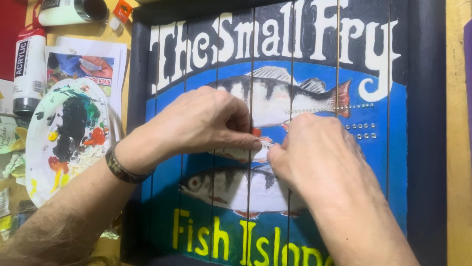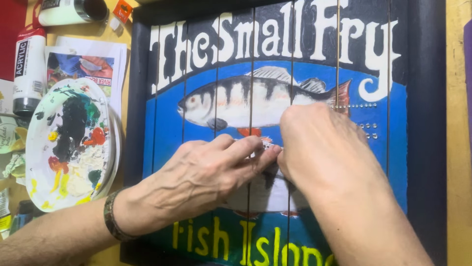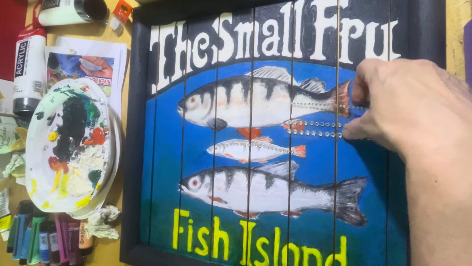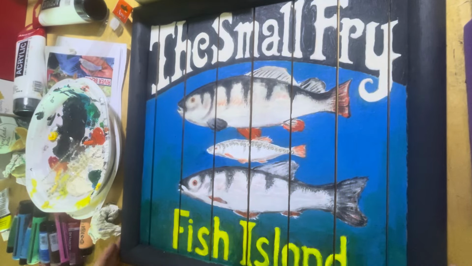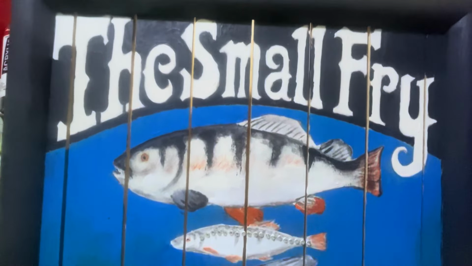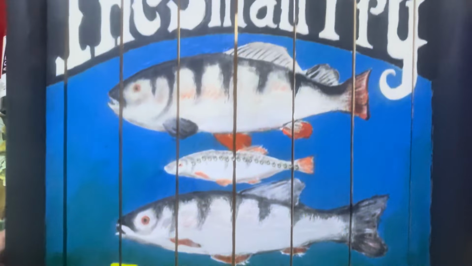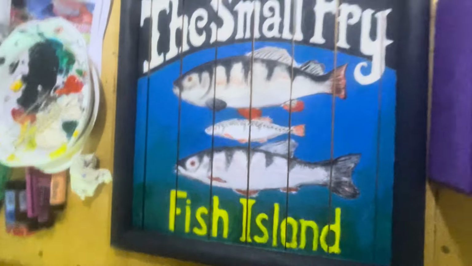And honestly, this was first try, and I had no idea it was going to adhere so strongly. So there we go. And just the right length. There we go. The small fry, all glittery. That is finished. And here we are. It's so pretty.